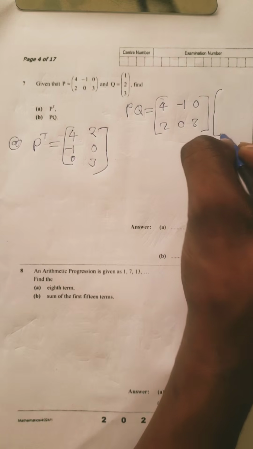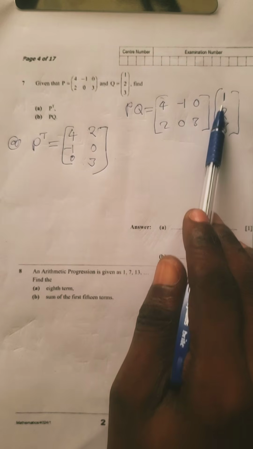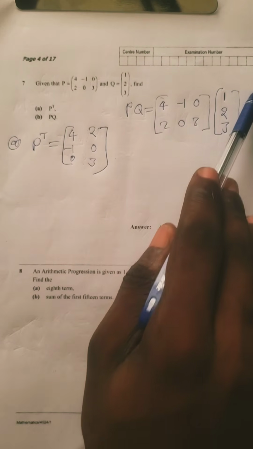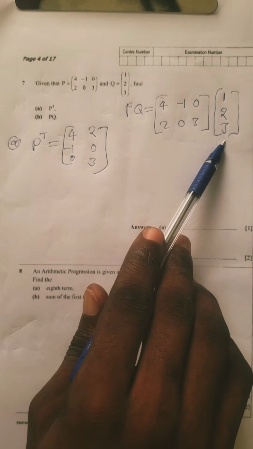We are multiplying with our Q, which is 1, 2, 3. One concept you need to understand when multiplying matrices, this is fixed every time. We multiply row by column. So this first row, we multiply the column. If you have many columns, you need to finish all of them. This row multiplied by the first column, you leave a space. This row again, by the second column, until we finish the number of columns. But we only have one column in this case.